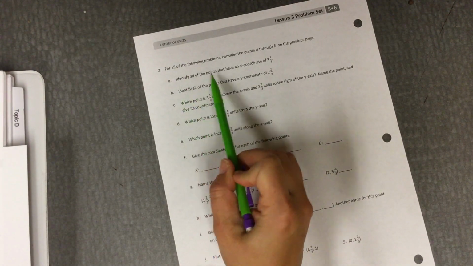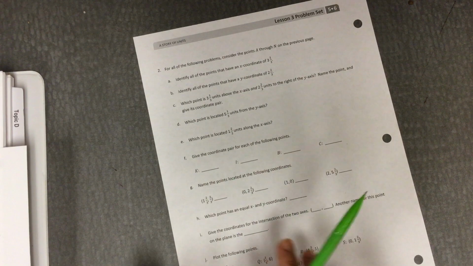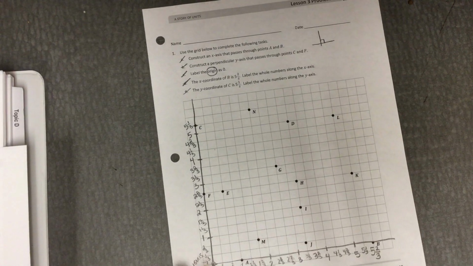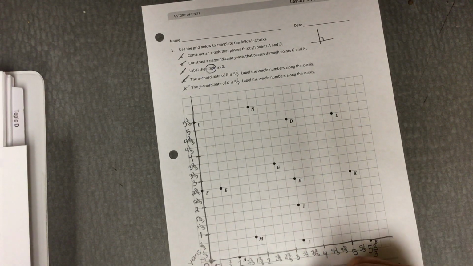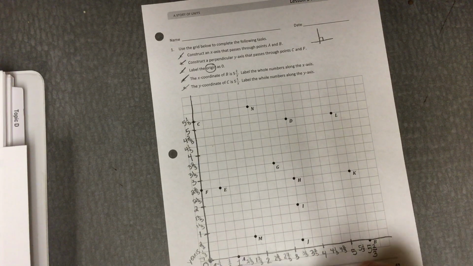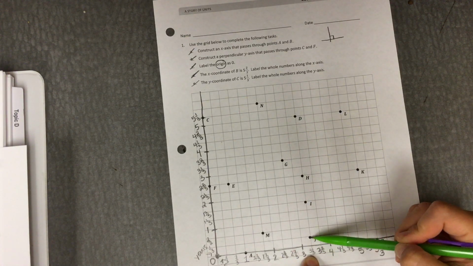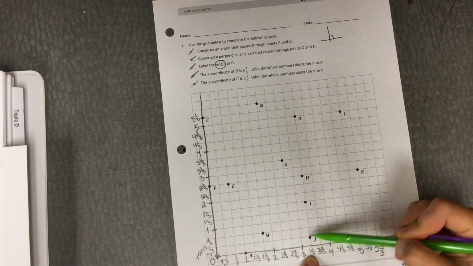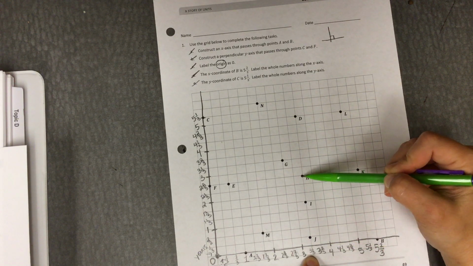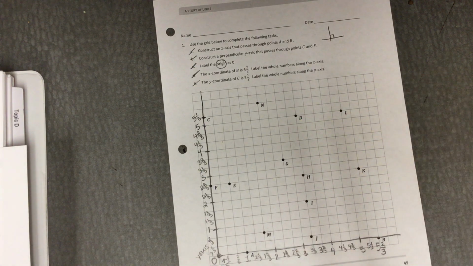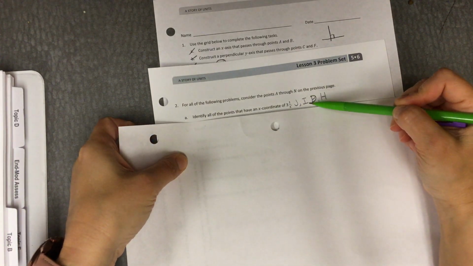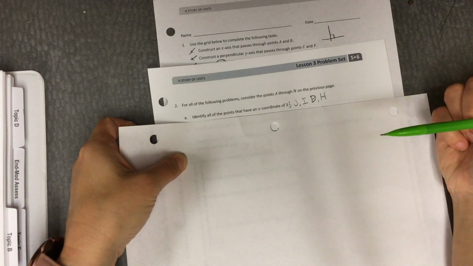It says identify all of the points that have an x coordinate of 3 1/3. So I'm going to look for that x-axis, which is right here at the bottom, and go to 3 1/3, and see what letters I meet. Well, I meet J, I, H, and D. So that is what you are going to write on number 2A: J, I, D, and H.